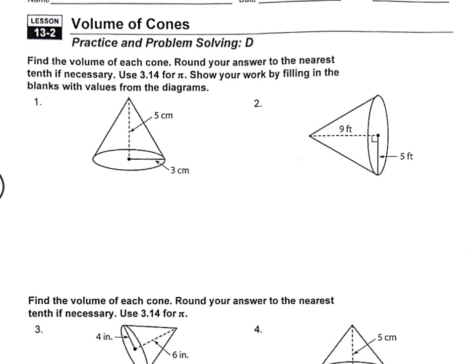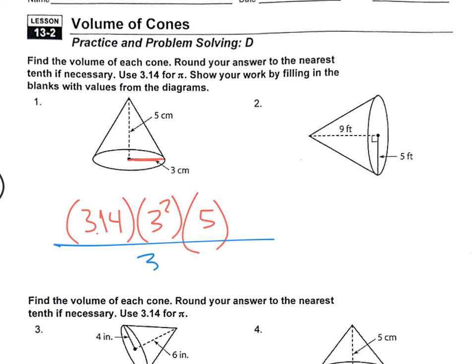All right, flip it over real quick. Let's talk about the cones, excuse me. And again, very basic. We're going to go 3.14 times 3 squared, which is the radius here, times the height. And remember, all divided by 3. Okay, so that's set up. Round it to the 10th. I'm not going to do it for you. You guys can handle this.